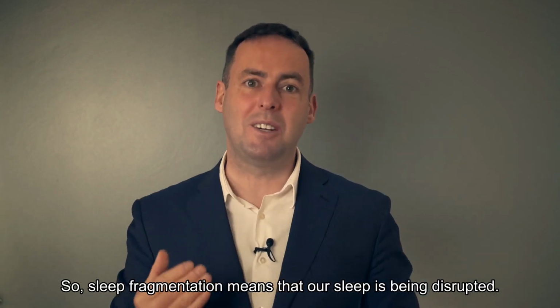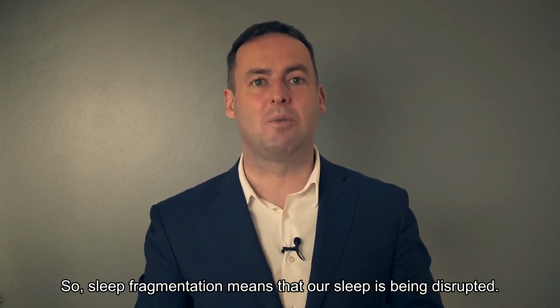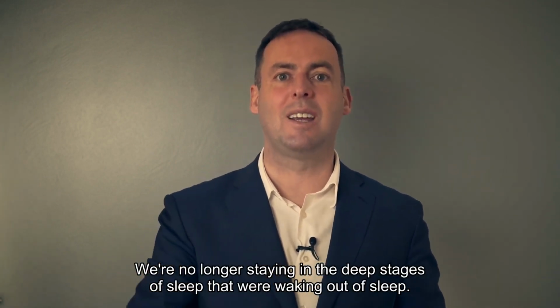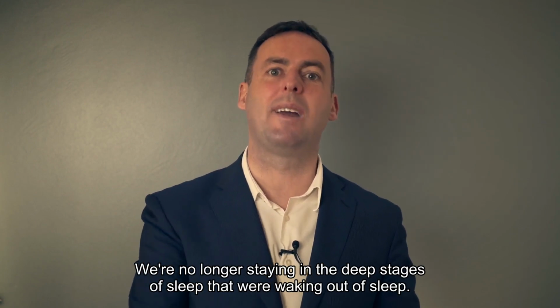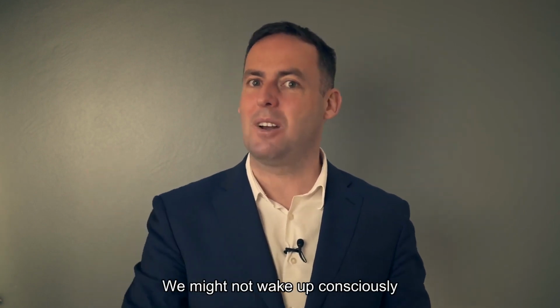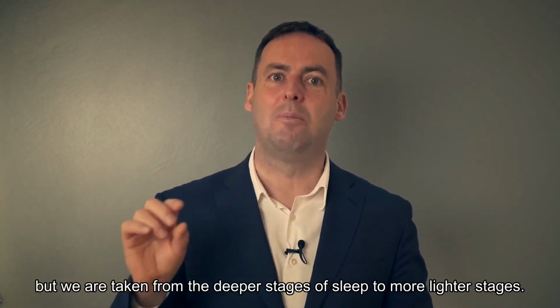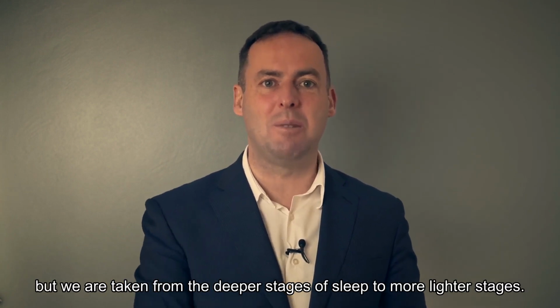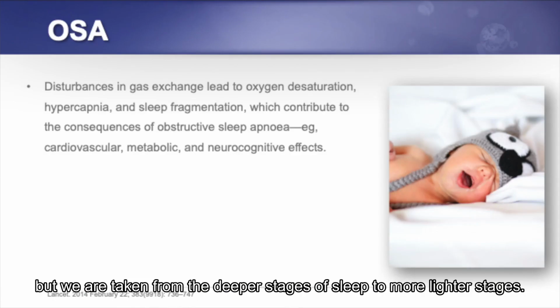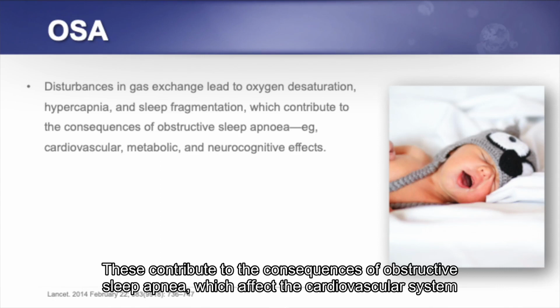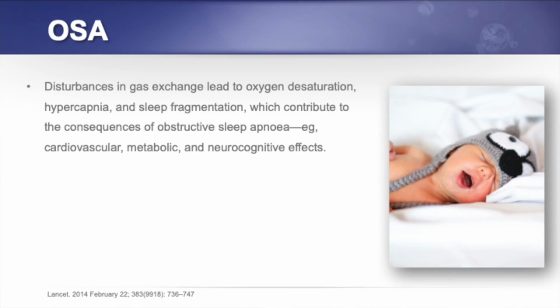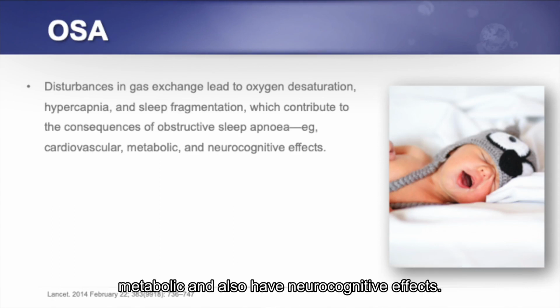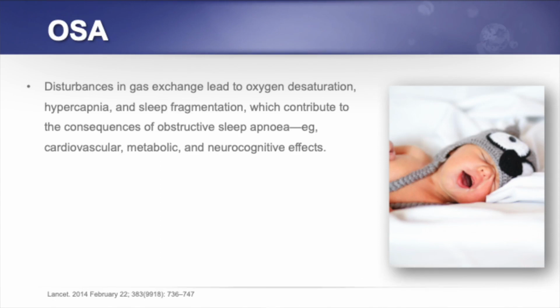Sleep fragmentation means that our sleep is being disrupted. We're no longer staying in the deep stages of sleep, we're waking out of sleep. We might not wake up consciously, but we are taken from the deeper stages of sleep to lighter stages. These contribute to the consequences of obstructive sleep apnea, which affect the cardiovascular system, metabolic, and also have neurocognitive effects.